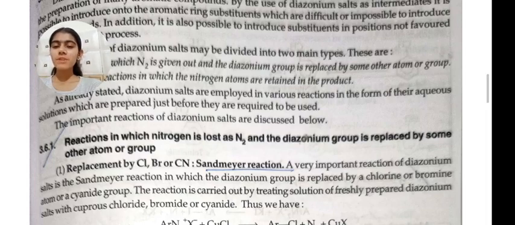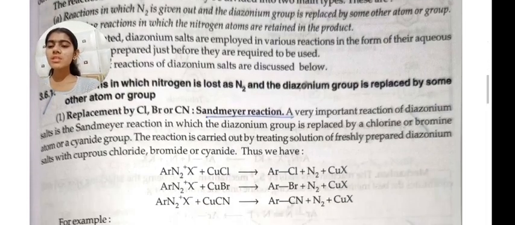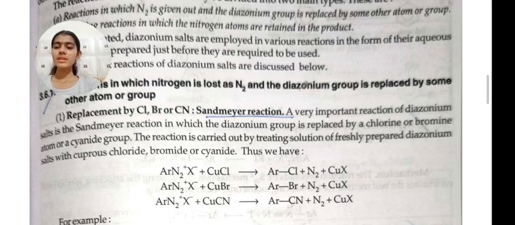Sandmeyer reaction. A very important reaction of diazonium salts is the Sandmeyer reaction, in which the diazonium group is replaced by a chlorine or bromine atom or a cyanide group. The reaction is carried out by treating a solution of freshly prepared diazonium salt with cuprous chloride, bromide or cyanide. Thus we have the following reactions.